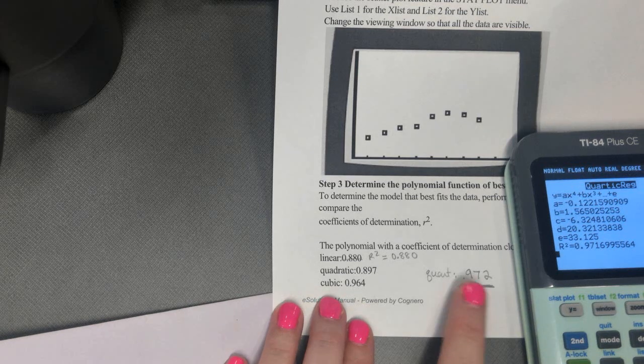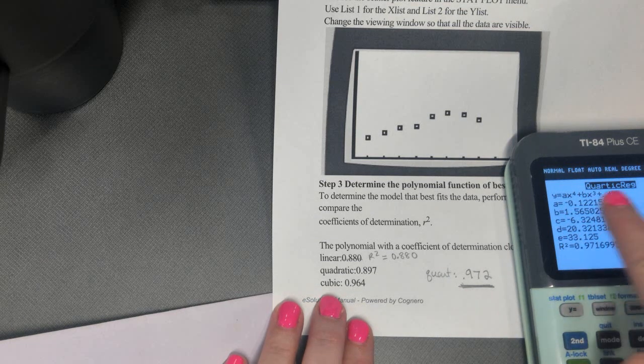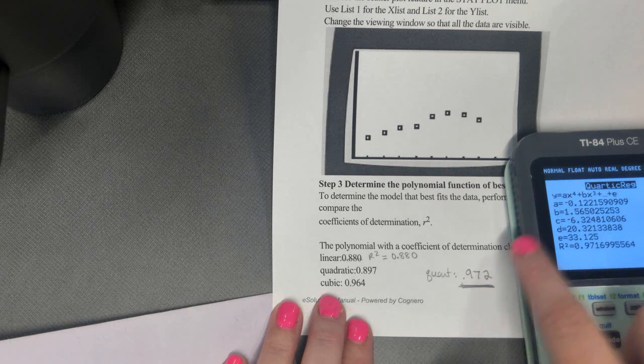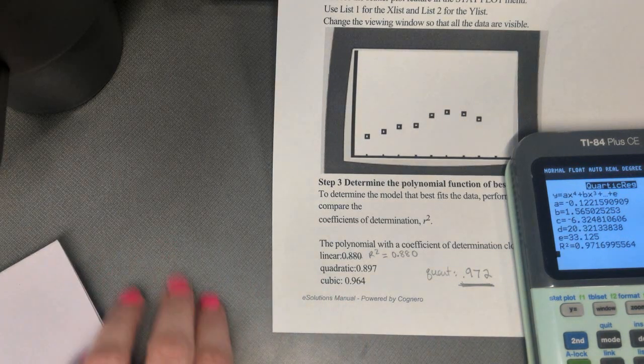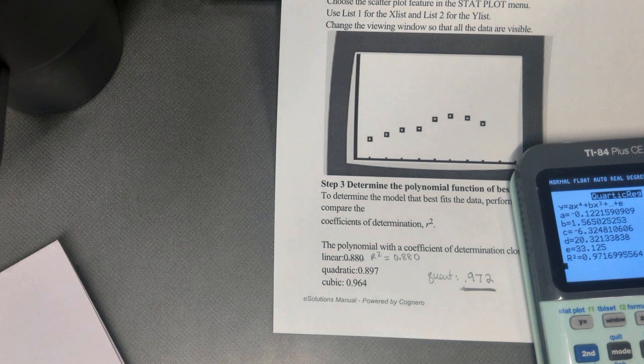And then once you know that that is your equation, now you're going to take these, round it to the nearest thousandth, which is how many places after the decimal? The nearest thousandth is how many places? 3. And then you're going to write out that function. When you write out that function, this should be your final answer.